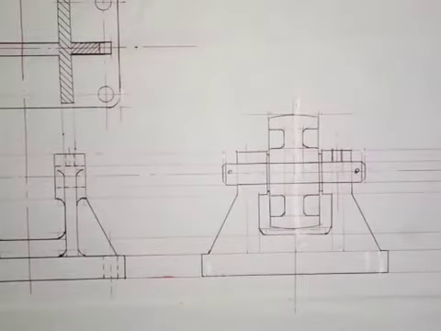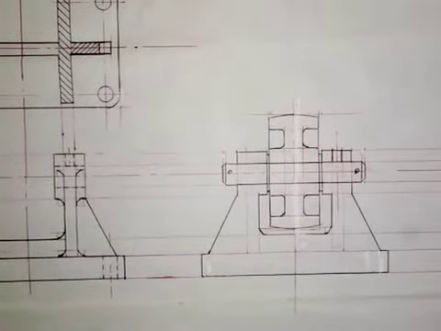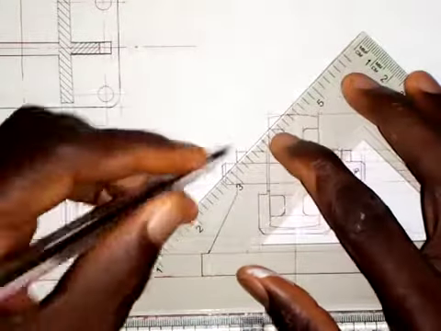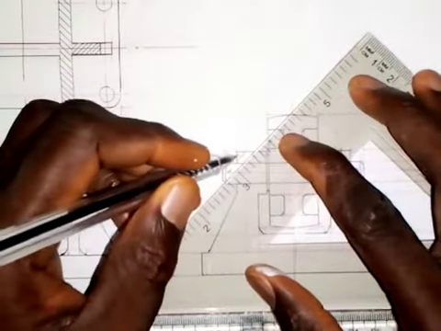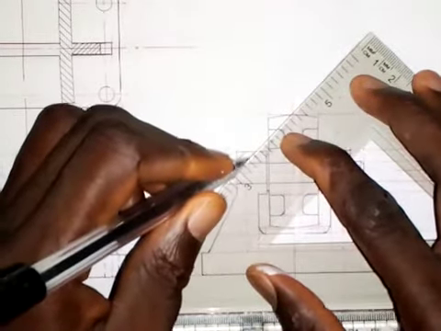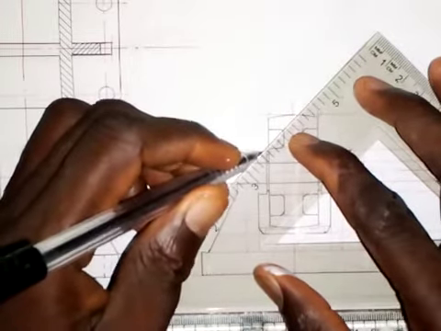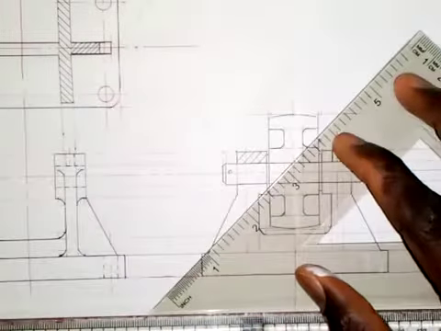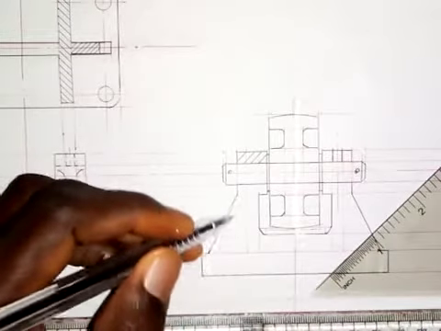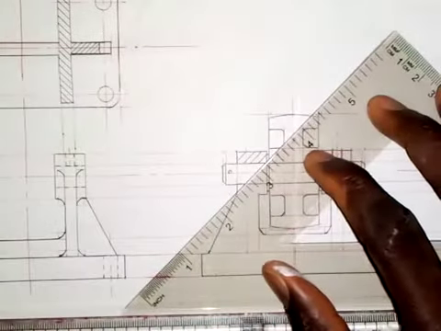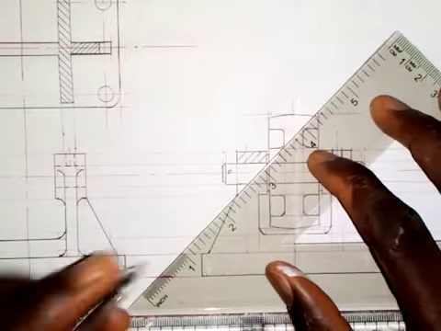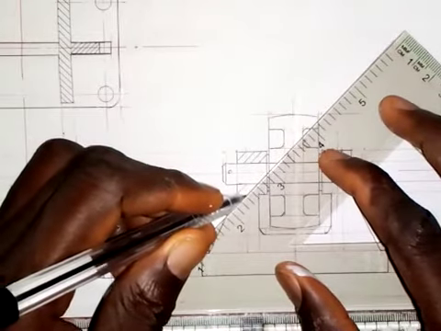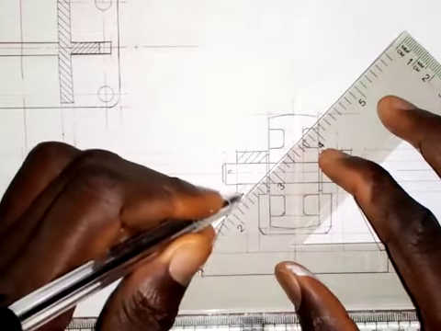Alright, so the next thing that we are going to do is to hatch the solid surfaces. I'm going to start here. This is a solid part. Don't forget that we have many parts assembled here, and this is a web. We are not going to hatch this web, so don't hatch it. You will see how I'm going to do it. We are not to hatch the web. So this part will be hatched. You have to look at it very well so that you do not make a mistake.